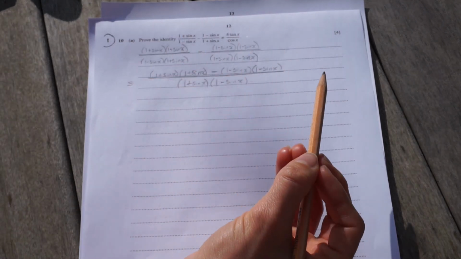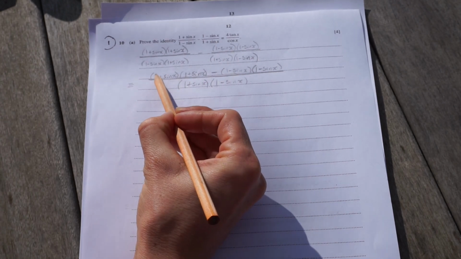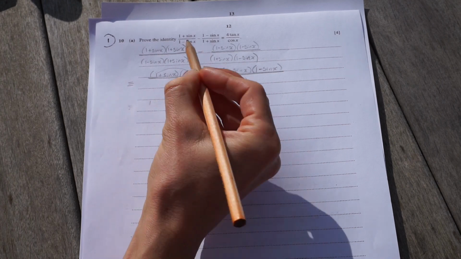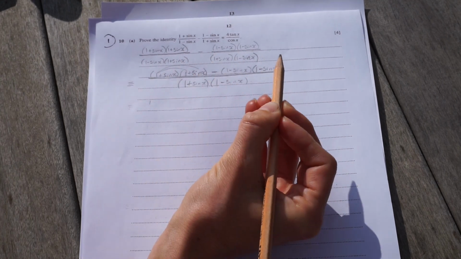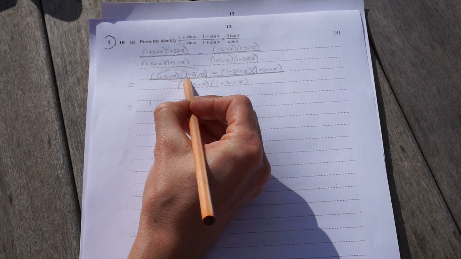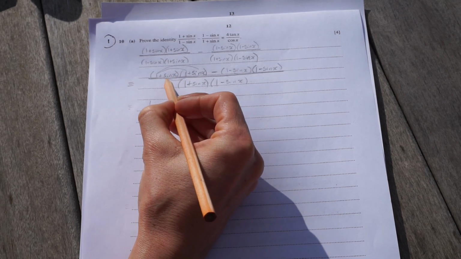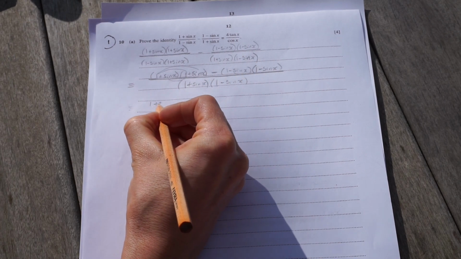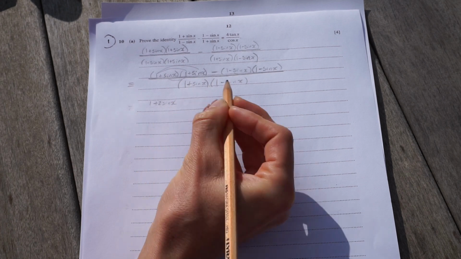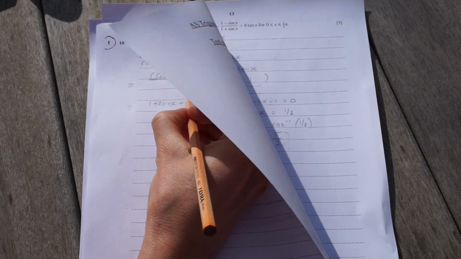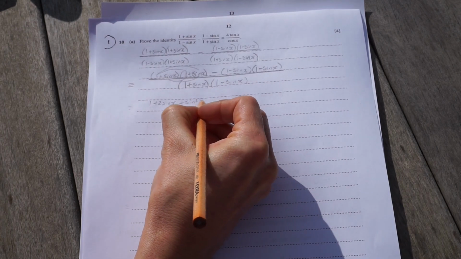If I expand the first set of brackets, here I've got 1 multiplied by 1, which is 1. 1 multiplied by sine x, which is sine x. And another sine x multiplied by 1, which also gives sine x. So if I add sine x and sine x together, it simplifies to 2 sine x. Next, I've got sine x multiplied by sine x, which is sine squared x.